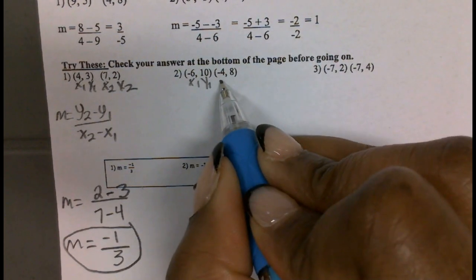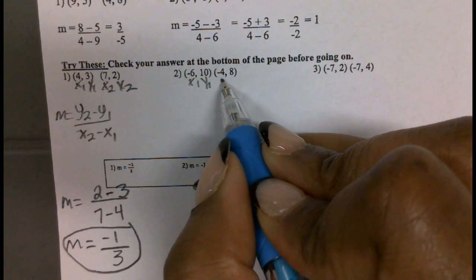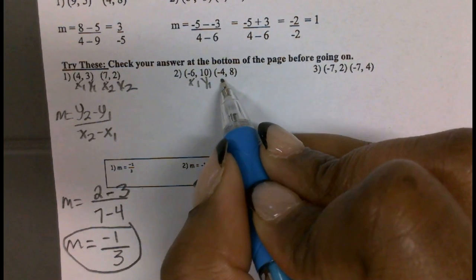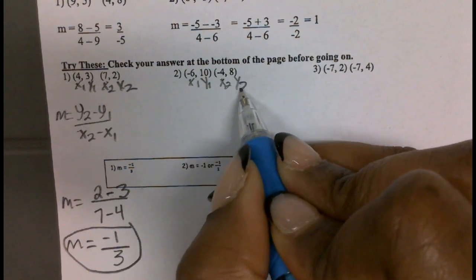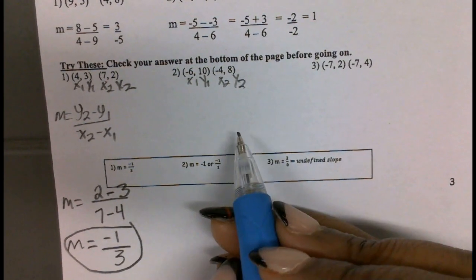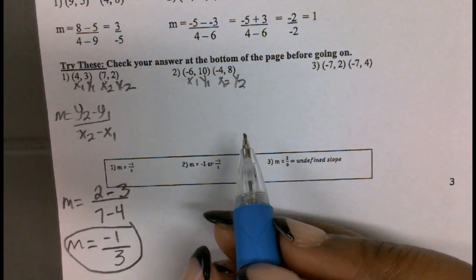All right, the next ordered pair. Kate, label the next ordered pair. X2, Y2. Good. Now let's write the formula. What is the formula? Sit up, please. What is the formula, Michael?